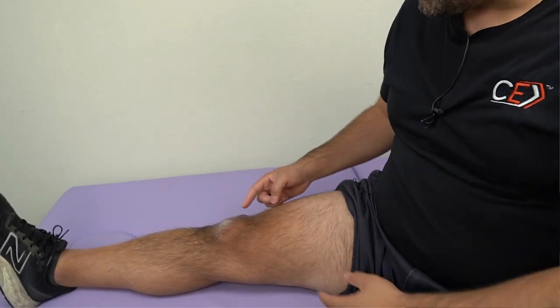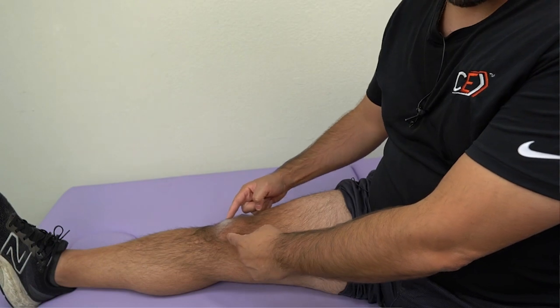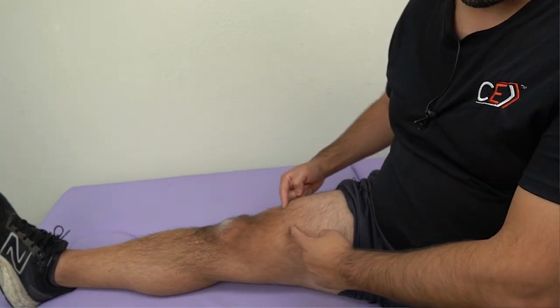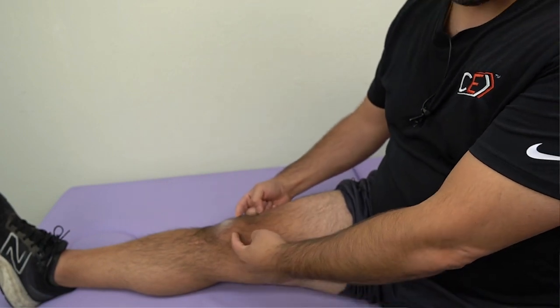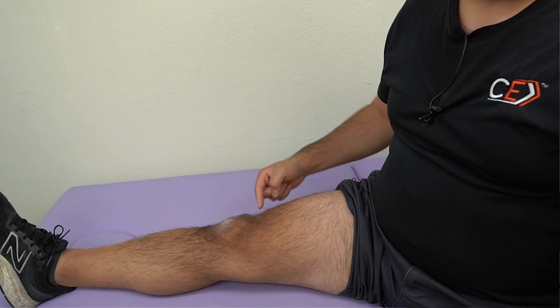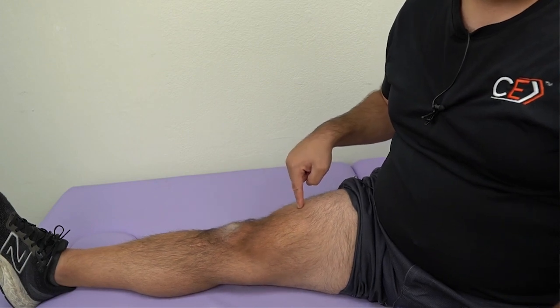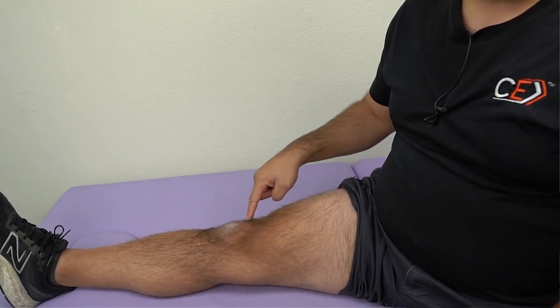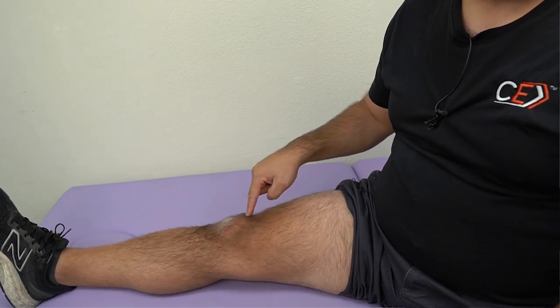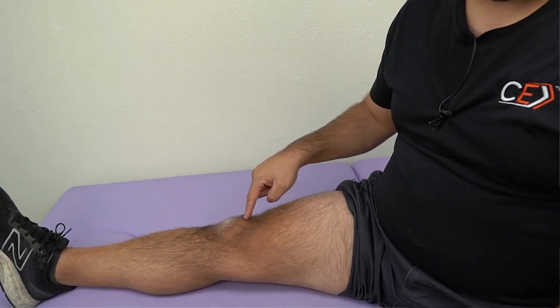We want to activate the top muscle. So the best way to think about this is imagine taking your kneecap and try to pull it up your thigh. So don't try to press it down, but instead try to pull it up your thigh. And if you see, when I contract my thigh muscle, my kneecap moves up my thigh bone. That is a good quad contraction.